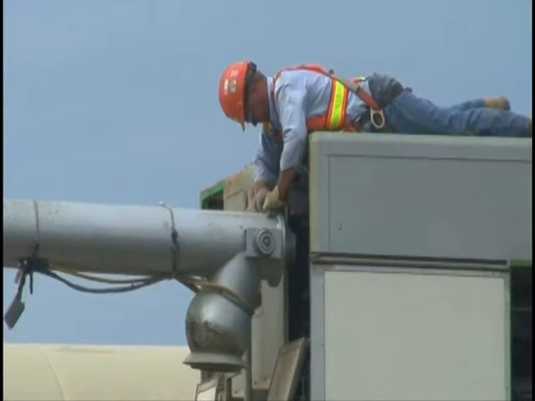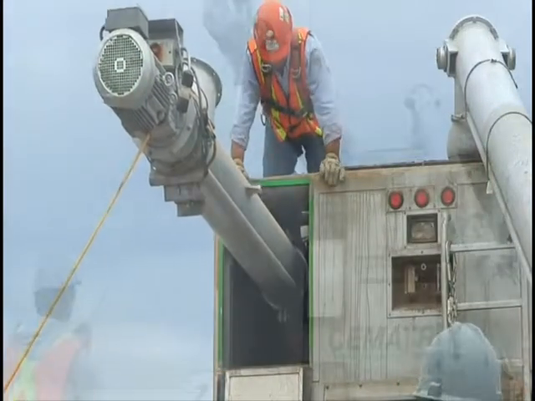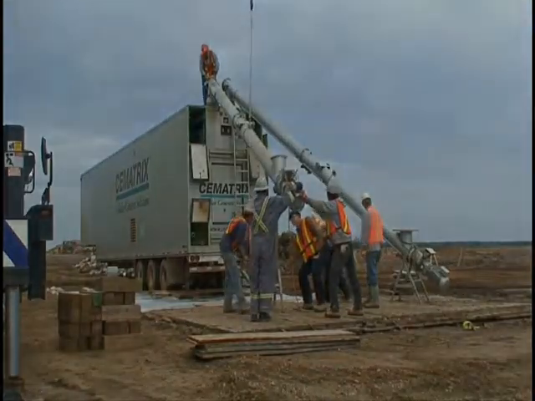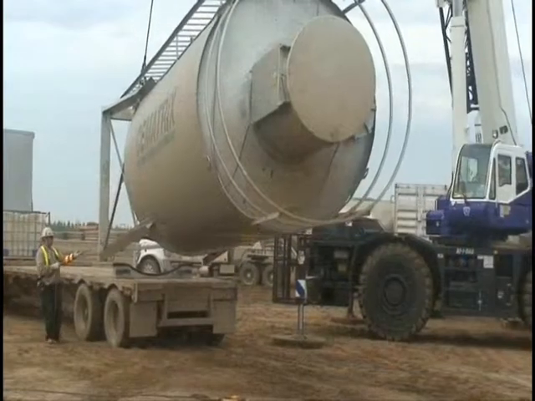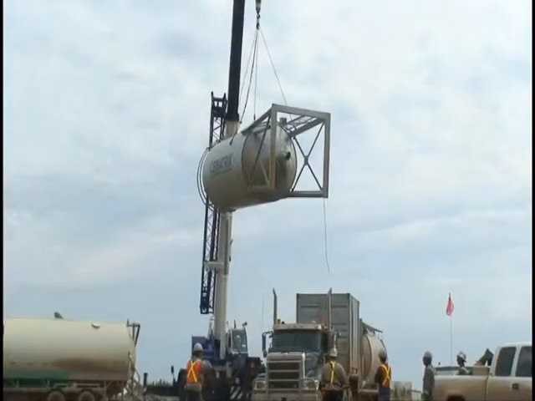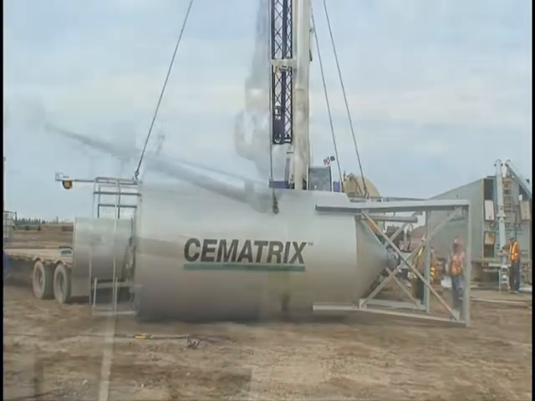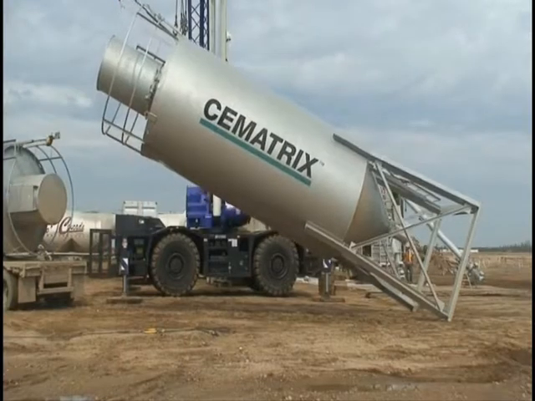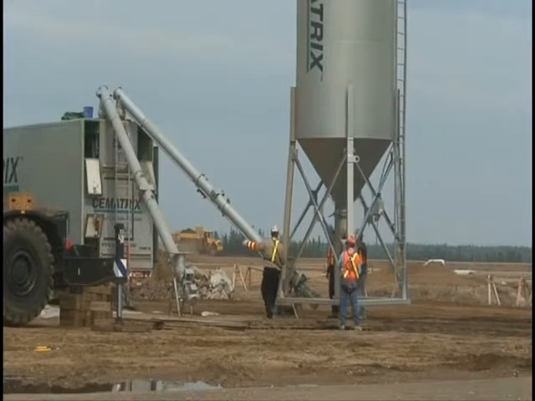Two augers, one for cement and one for fly ash, are removed from their travel mounts in the batch plant and positioned at the rear of the unit. Two portable silos are then positioned over the augers.